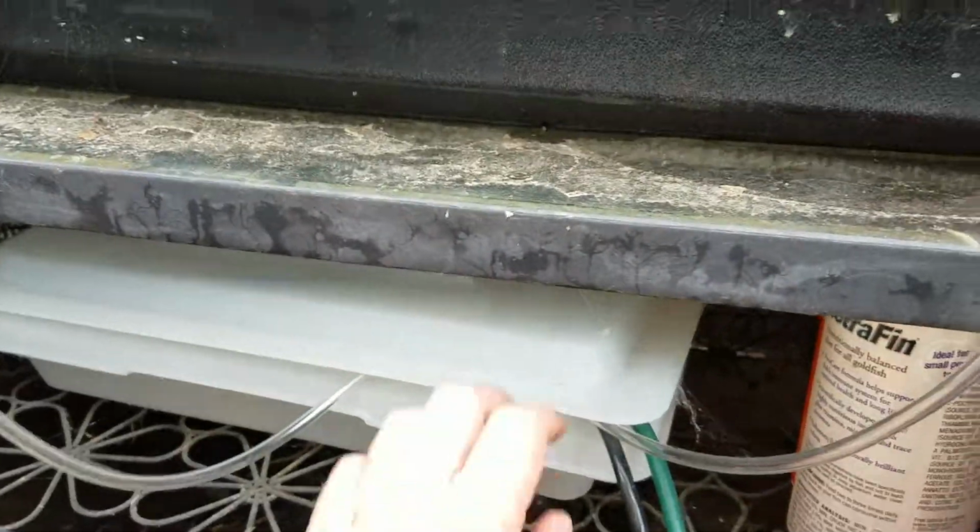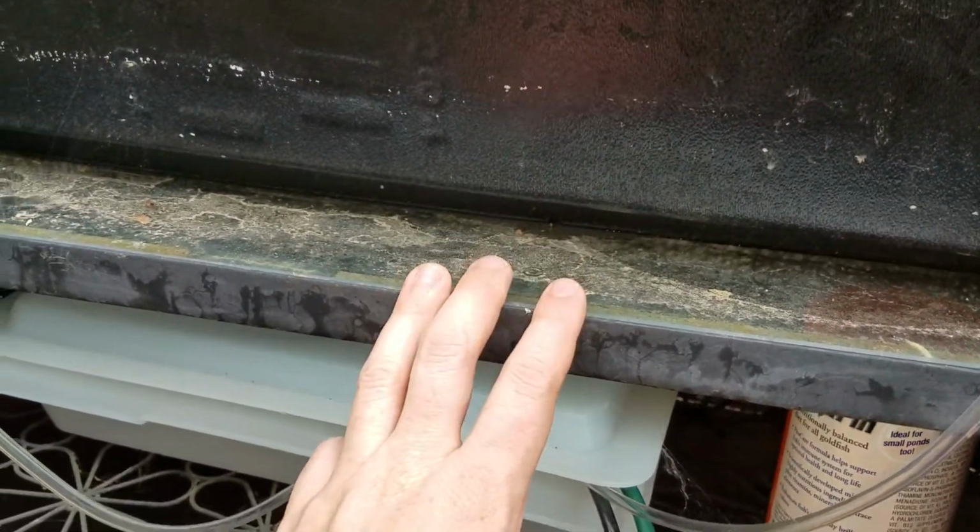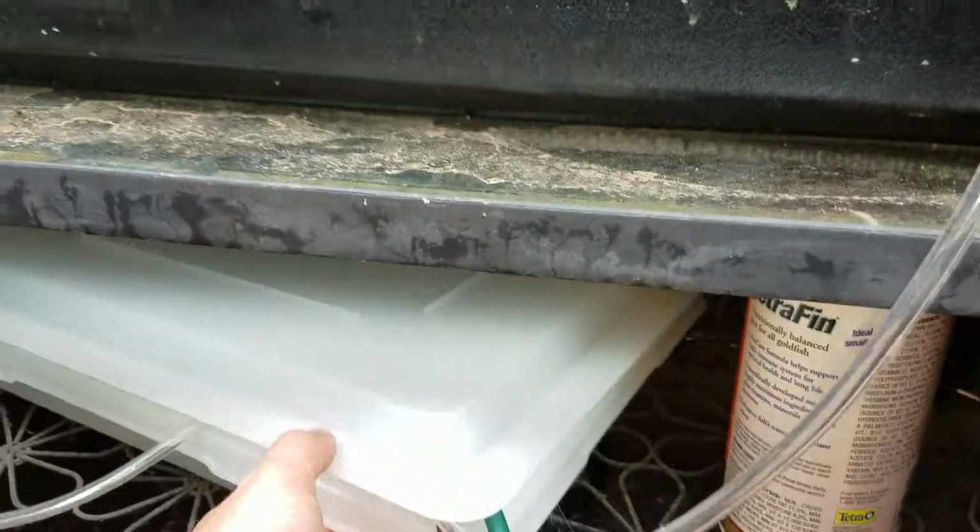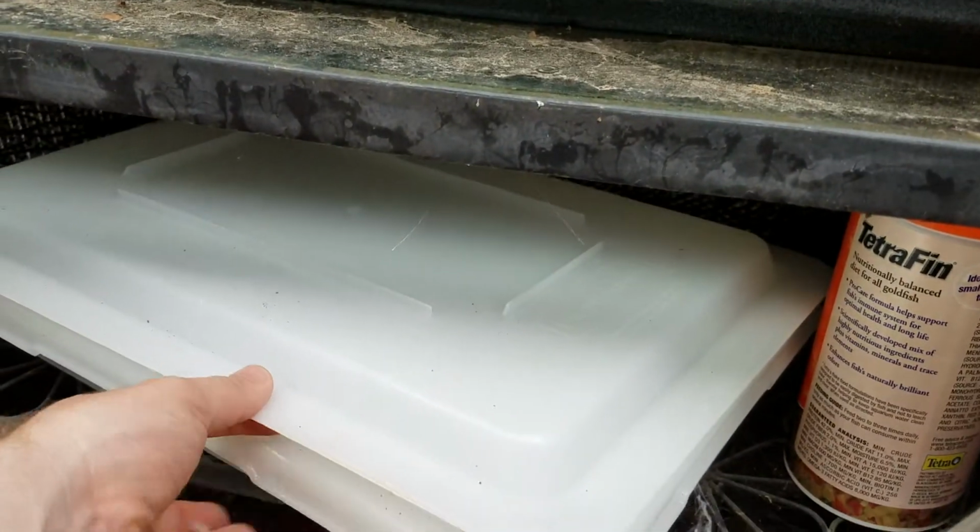So what I have going on is underneath here, and I've got this on just a table. It's a glass metal table that I just had extra lying around. And I've got this little plastic box here.